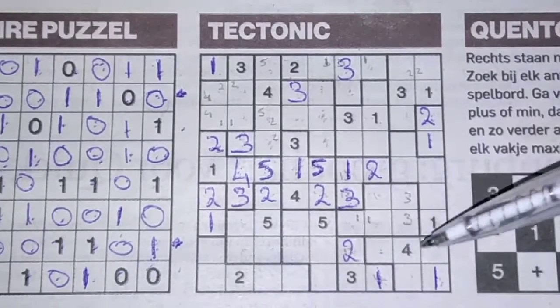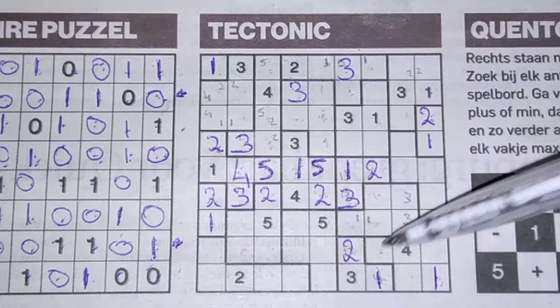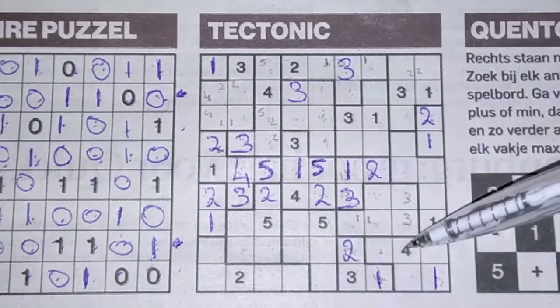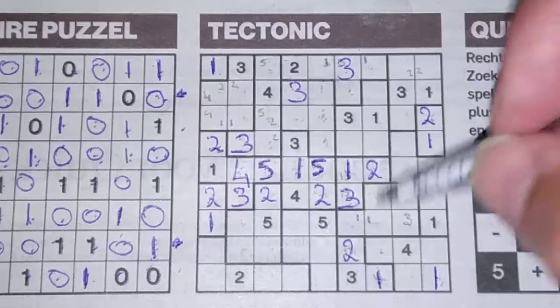This box cannot be a 2. This box cannot be a 3. This box cannot be a 1, cannot be a 4. So 1 digit left for the 5.